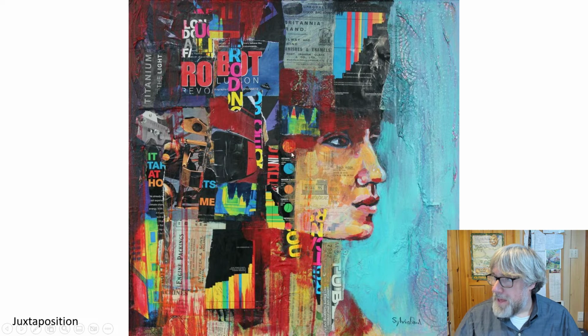And then there's still a painting that's been superimposed on top and beneath the different elements torn from magazines and from posters on the street. So the juxtaposition of different elements is used to make the piece. I think that's a pretty effective kind of juxtaposition.